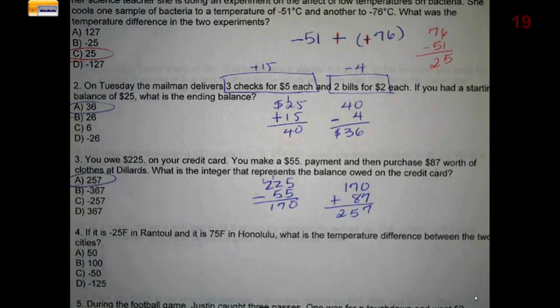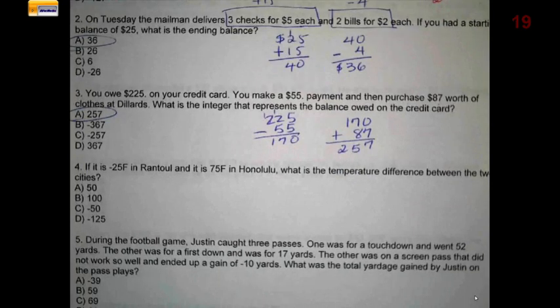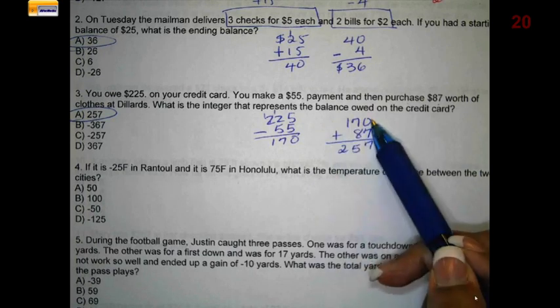You guys try number 4, 5, and 6, and let's go over those answers, and then you guys can do the second page together as table mates. So that would be 257 negative? No. Positive. It'll be positive. It says, what is the balance owed on the credit card?